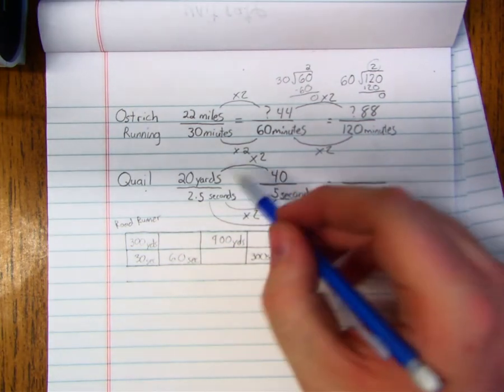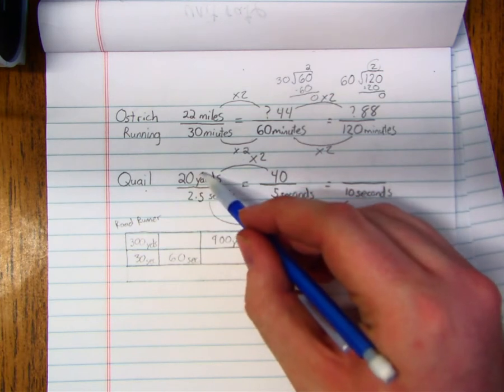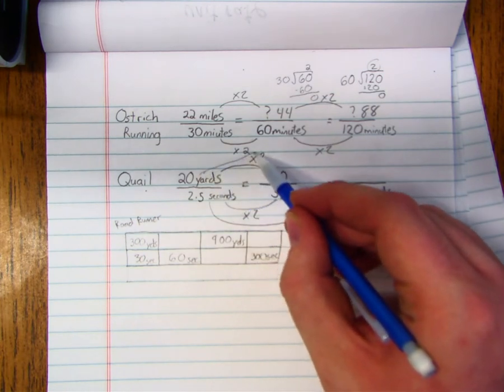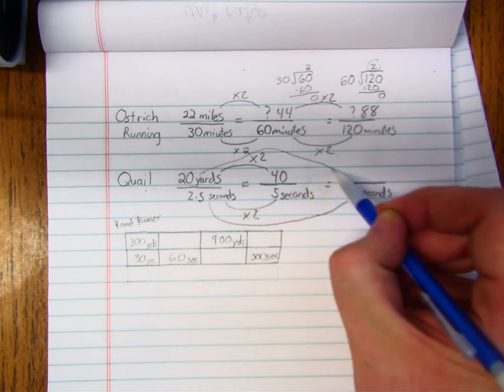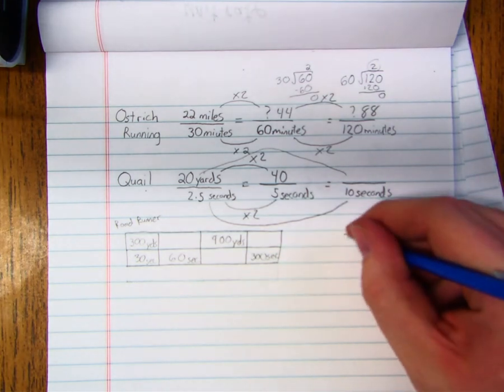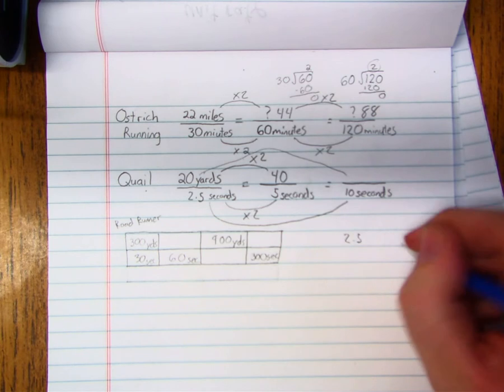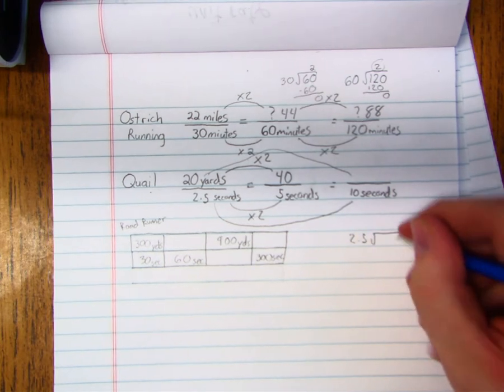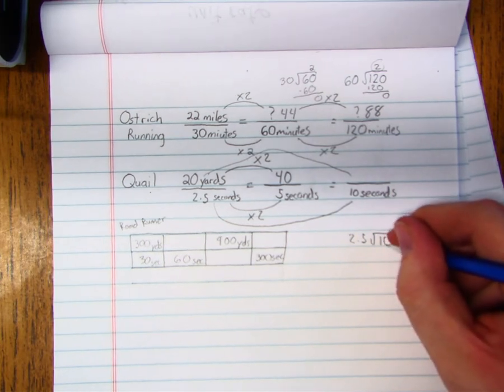And then we're going to use that same step to go over here to our blank spot. Alright, so what times 2.5 is going to give us 10? Well, let's test that out here. 2.5. Do a little bit of division here. Go for 10.